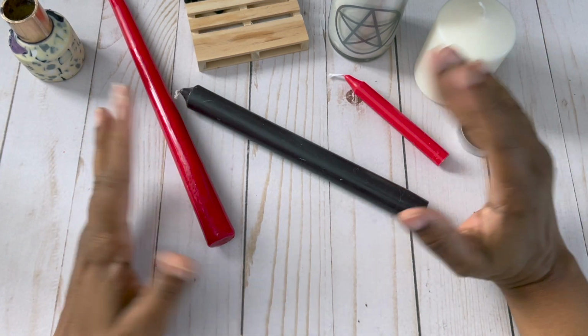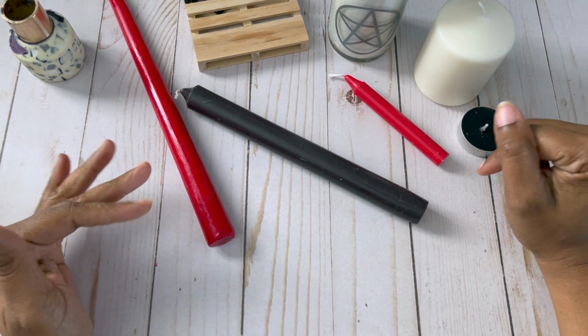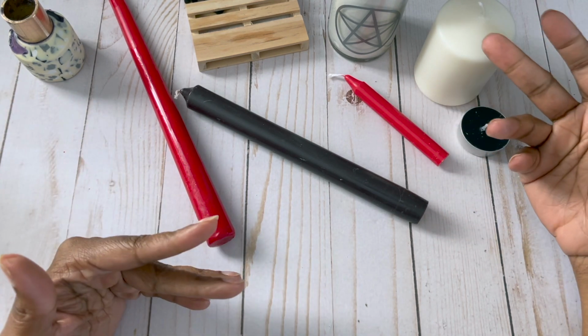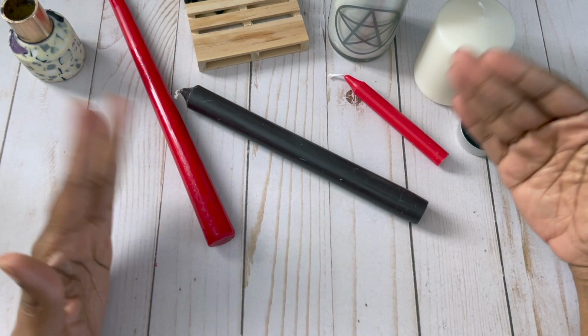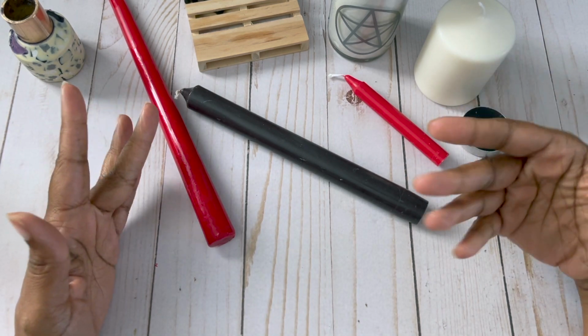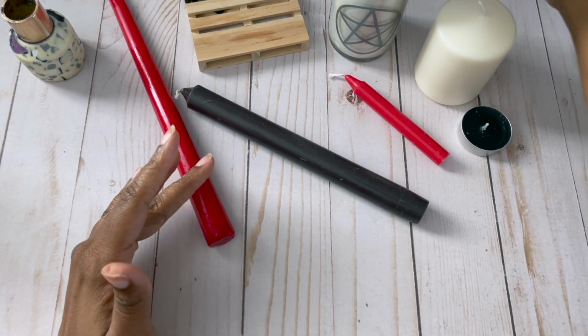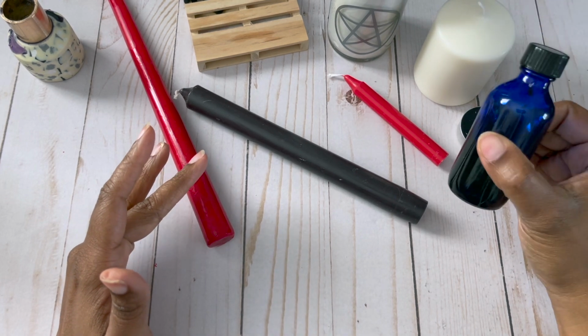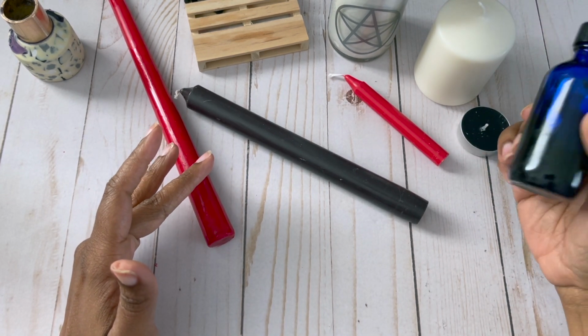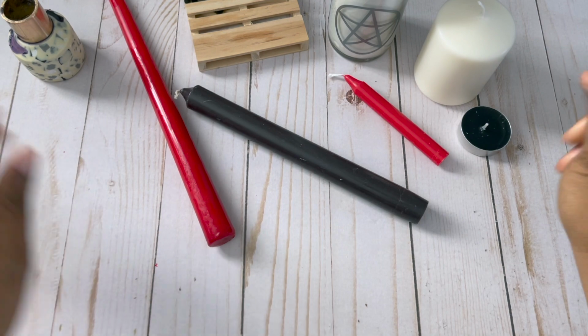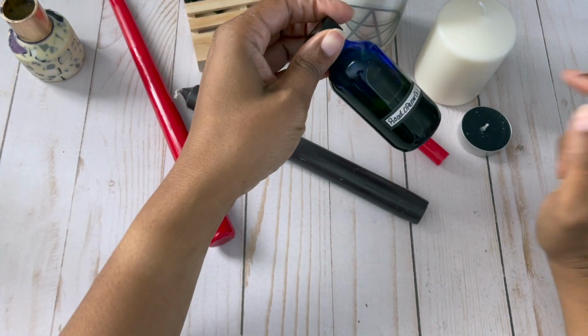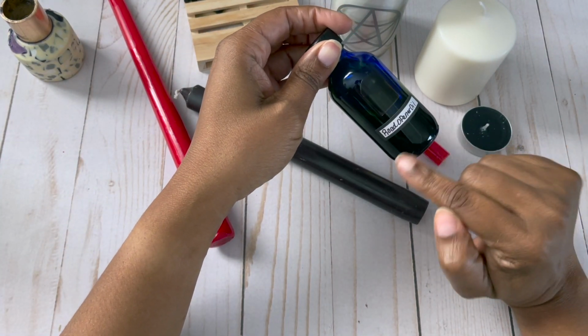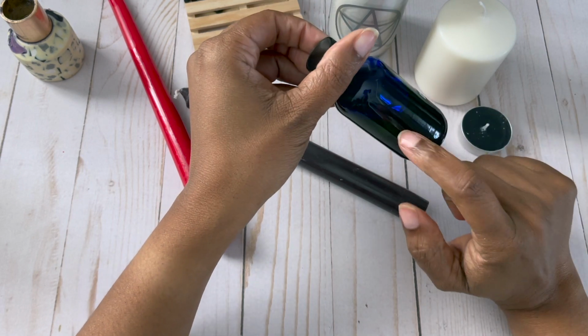The next part, which I've had videos where I've shown, is dressing candles. What is dressing? Usually it's rubbing herbs or oils onto your candle, typically an already anointed oil. I make a lot of my own oils myself. I love doing that. Sometimes I don't label them, but this is a road opener oil I made, and this is great.